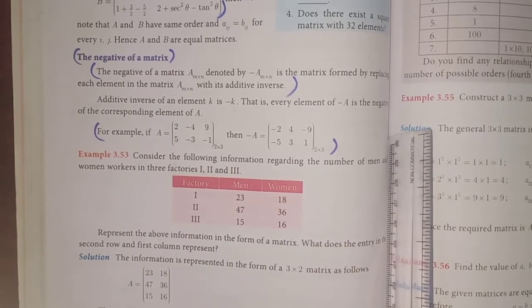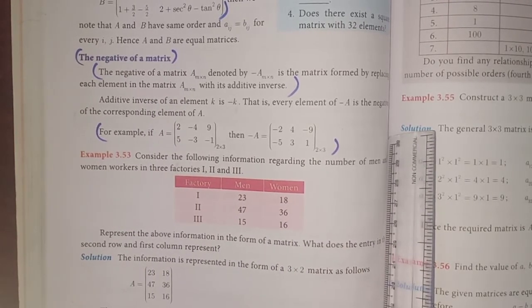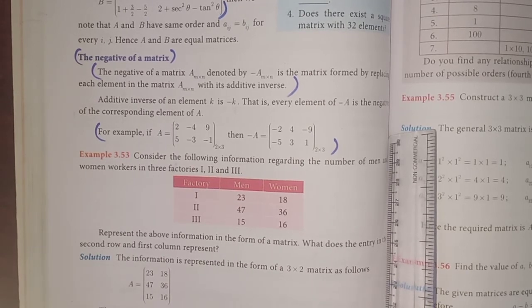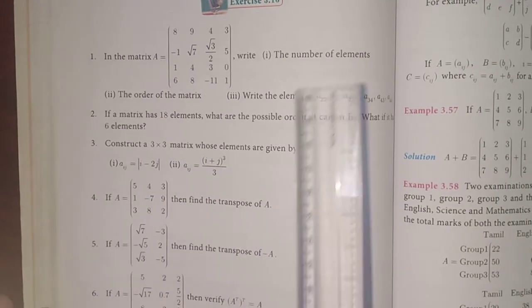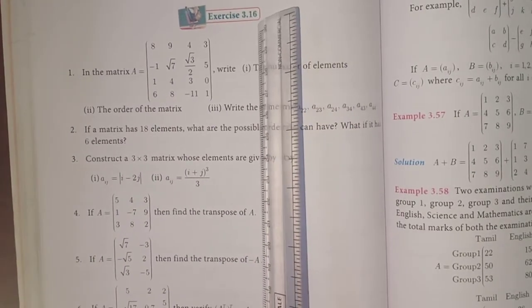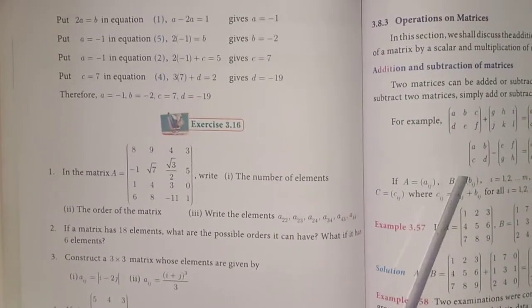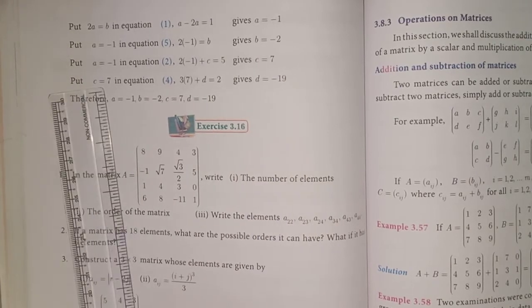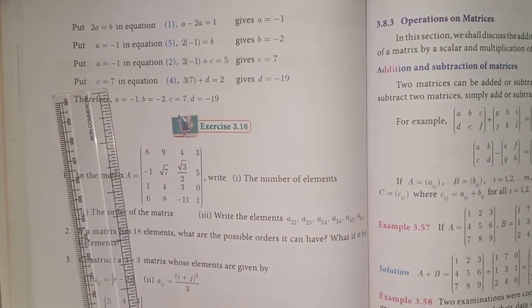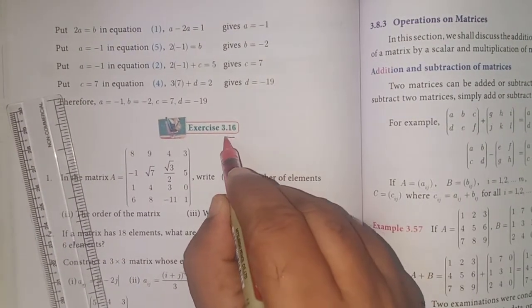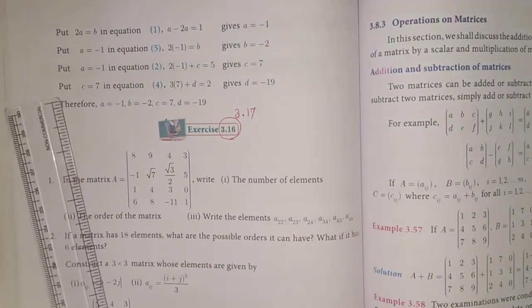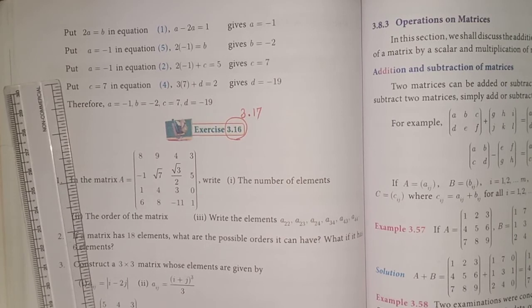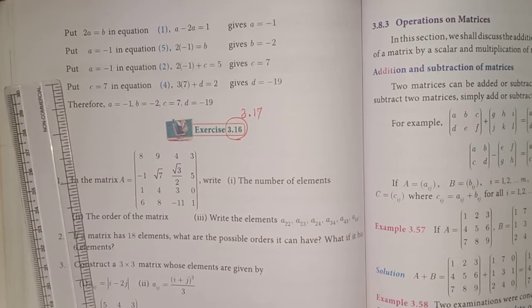That's all. The introductory part is over. I'll be teaching that exercise. Again I tell you, in the new book it is 3.17. I changed it here itself. This is 3.16, 3.17. Okay. I will start that exercise 3.17 in the next video.